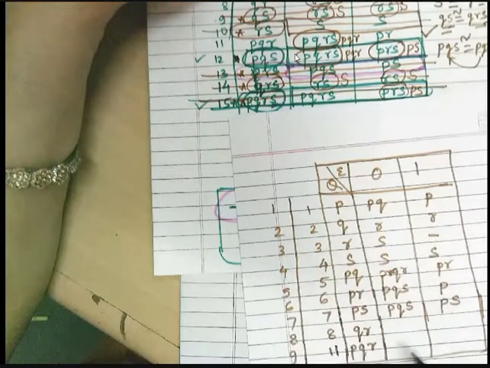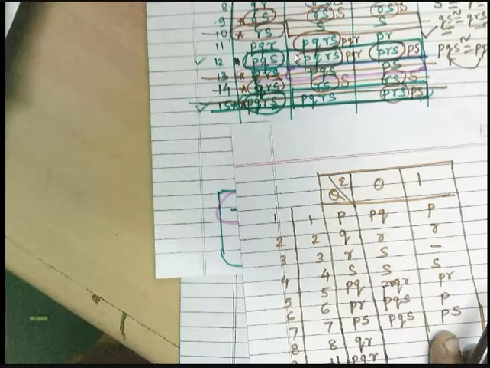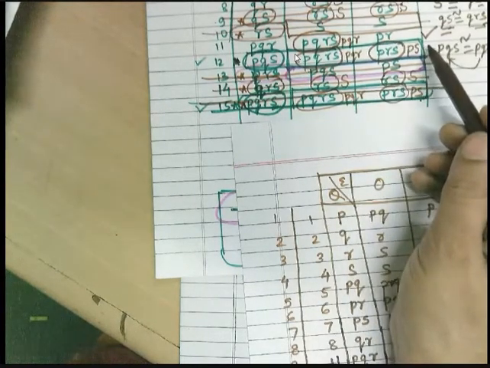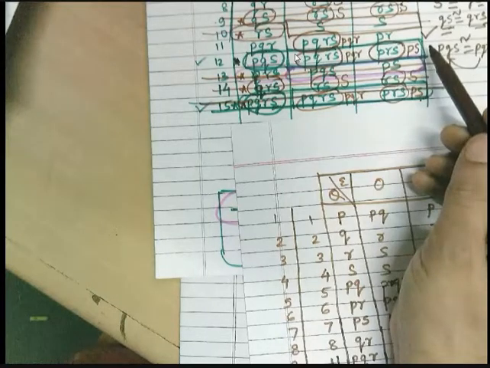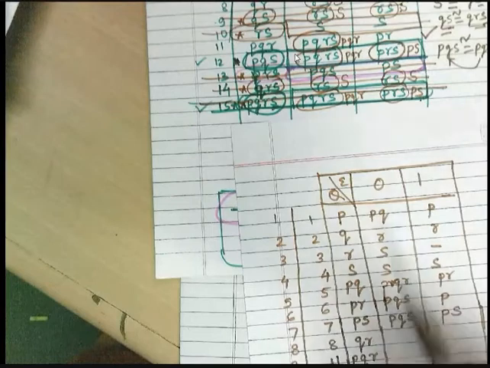Then anything is wrong? PQR and PS. So we have to keep this also, no? How many states are there? PQS is missing. There will be again PQS we have not included.